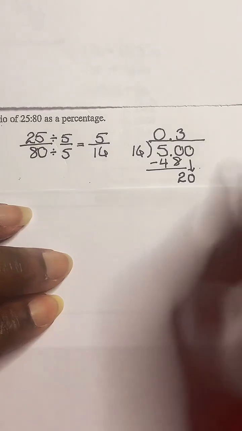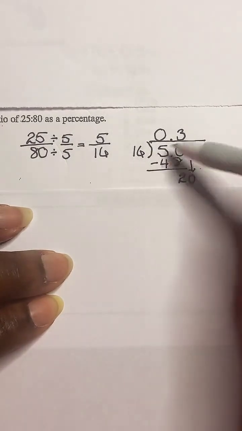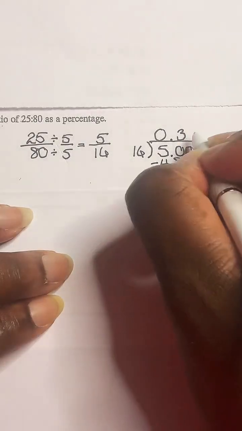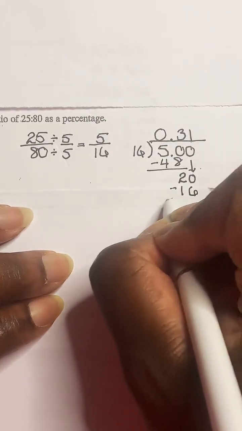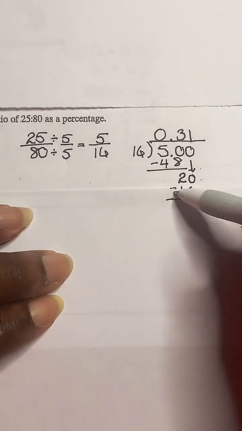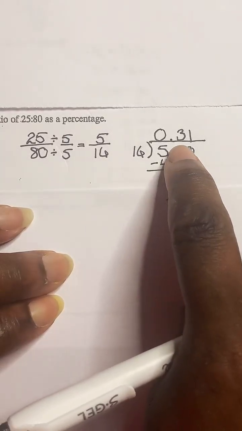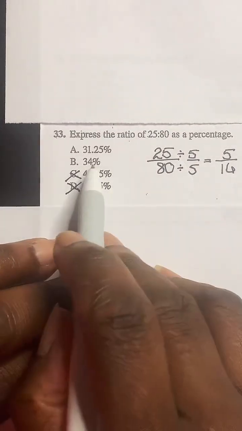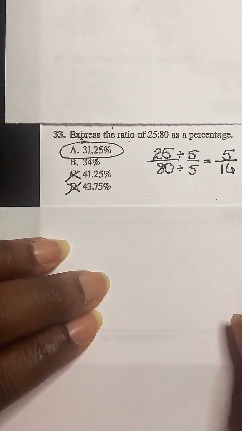So now, we're not done. I was like, are we done? No, we're not done. So now we're going to do the process again. How many 16s can go into 20? Well, 1. So that gives us our 16 here. So 20 minus 16, that gives me 4. So because I'm seeing that 31, immediately I'm going over here. This has a 34, this has a 31. That's going to be my answer.